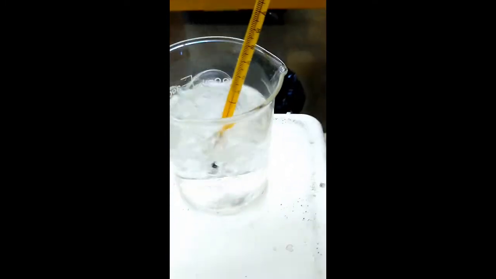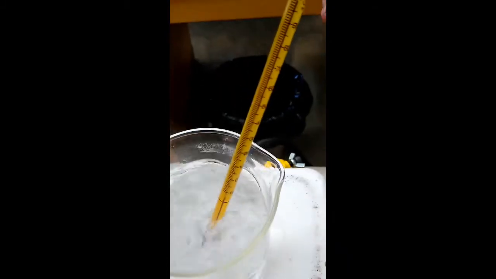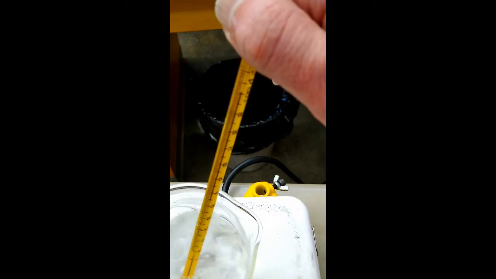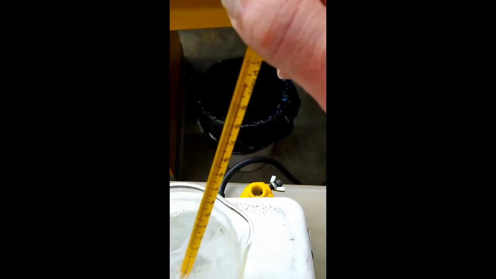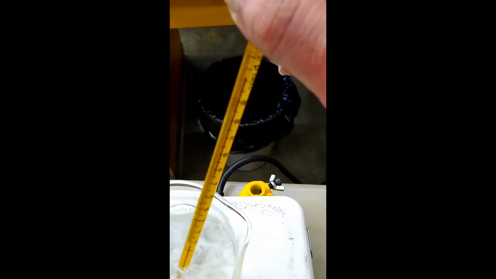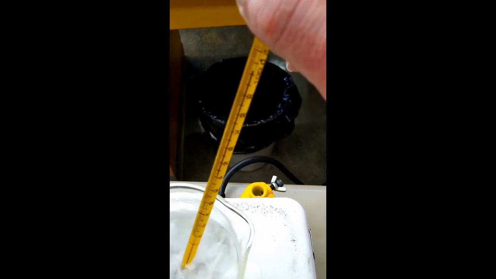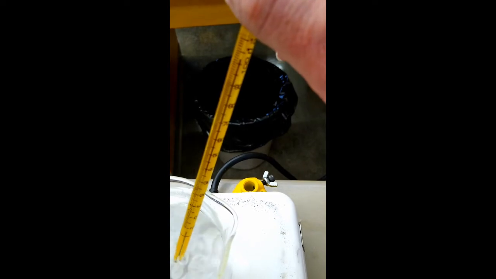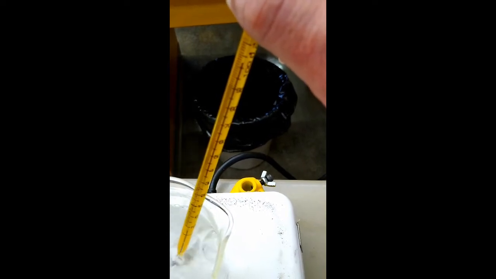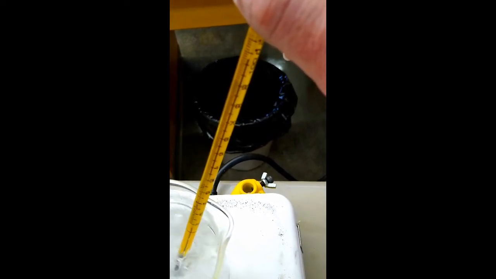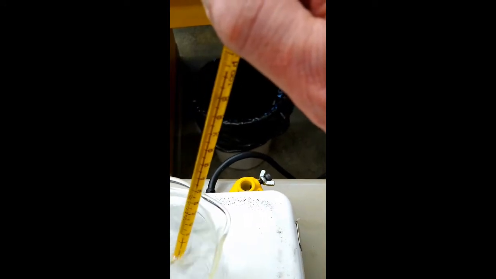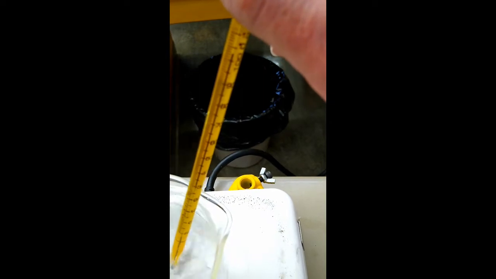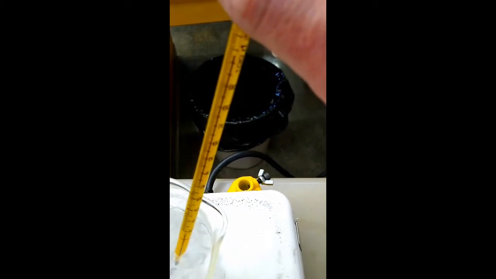I have the tip basically floating in the middle, not touching the bottom so as not to get the heat from the hot plate. And it stays and hovers around that 100 degree mark, depending on the accuracy of the thermometer. But it won't go any higher. It just stays there. Okay, this particular thermometer isn't super accurate, but it's hovering at, it looks like, 105 degrees.